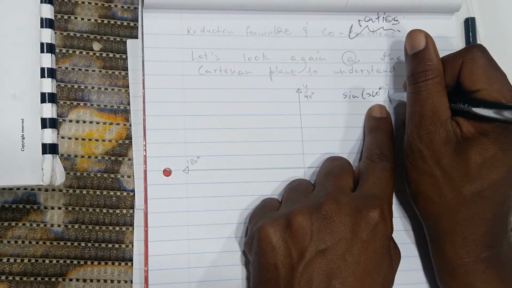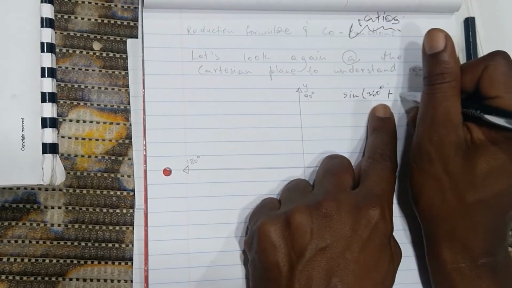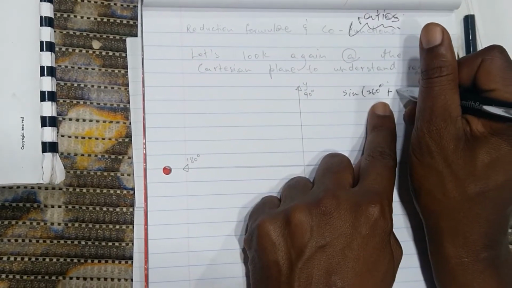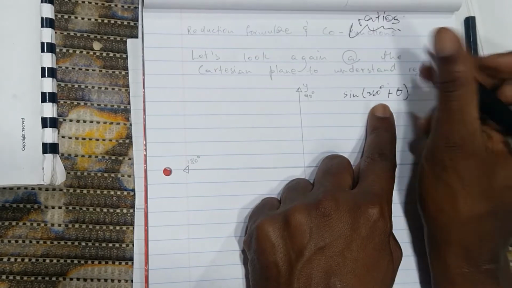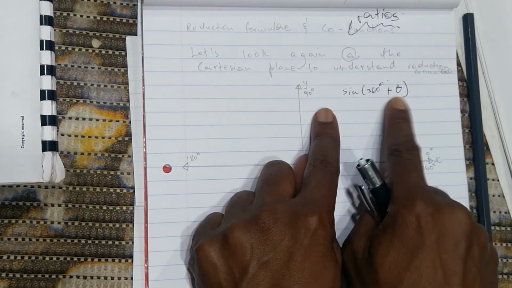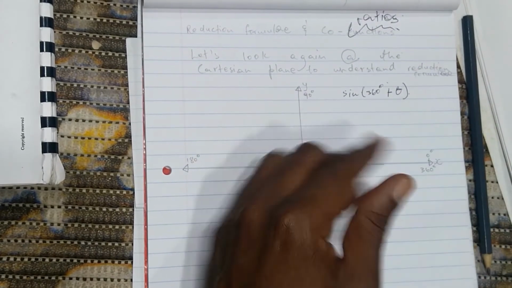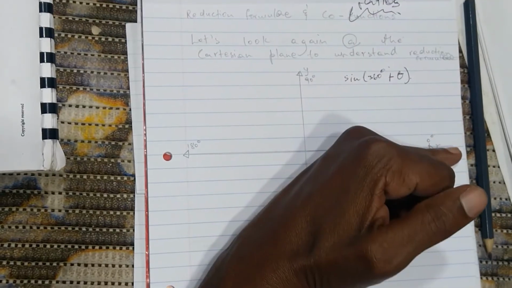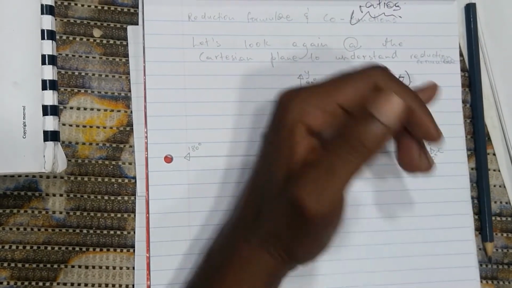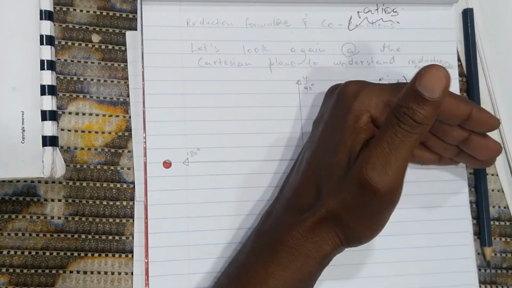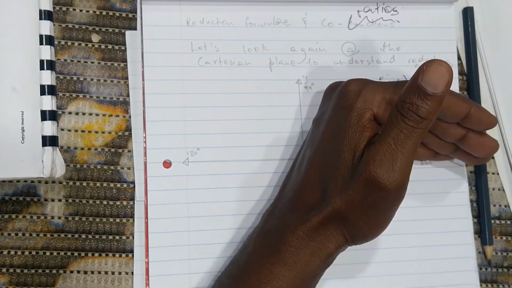But if we have sine of 360 degrees plus angle theta, what is this reduced to? This is exactly the same as 360 and the same as angle 0.